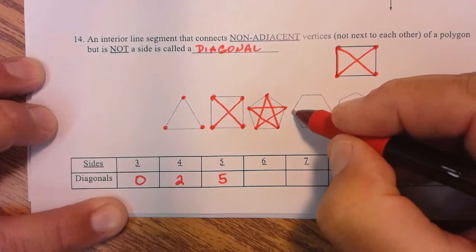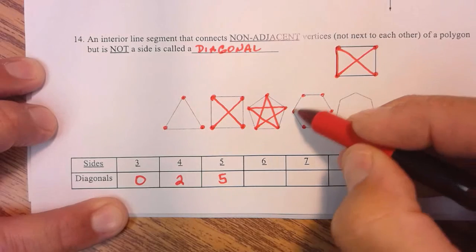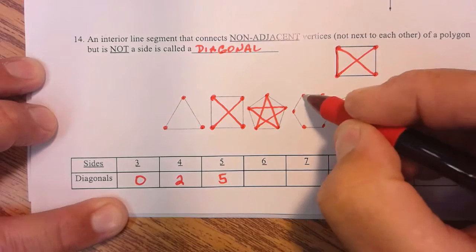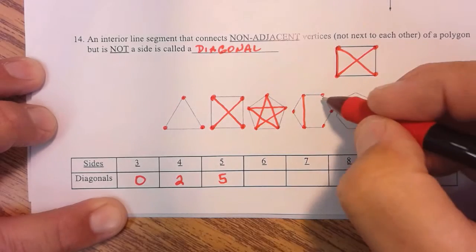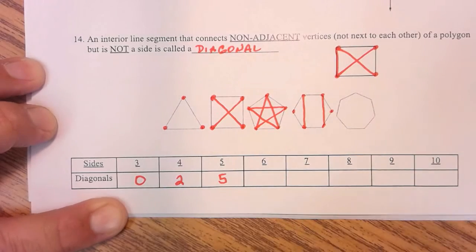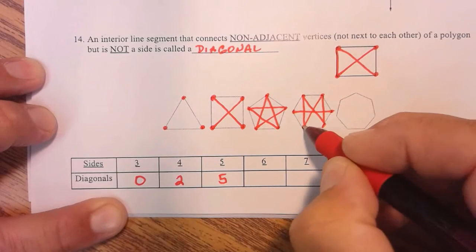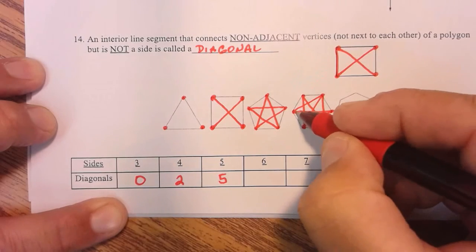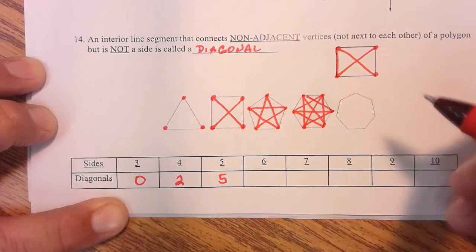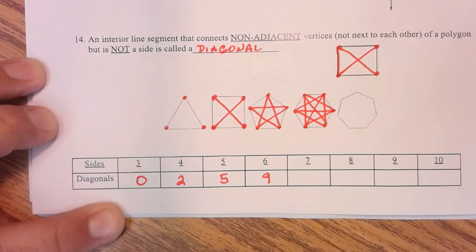Then you have this 6-sided polygon. So if you look at these 6 vertices, these sets would be adjacent, but that's 2 non-adjacent vertices that I could connect. Here's a second set. Here's a third set. 4th, 5th, 6th, 7th, 8th, and 9th. So a 6-sided polygon would have 9 diagonals.